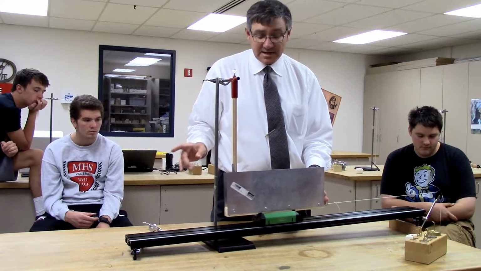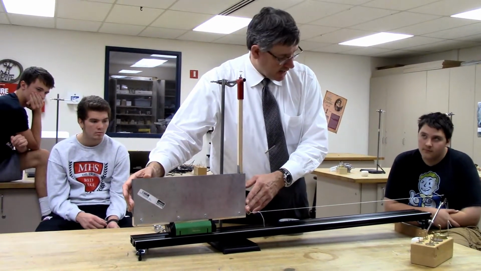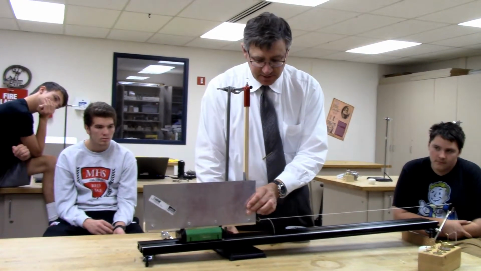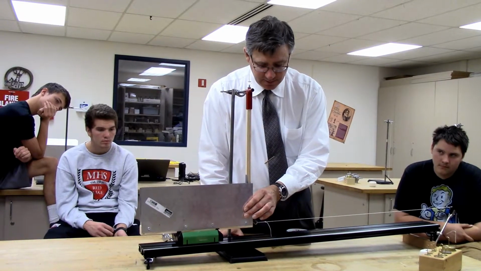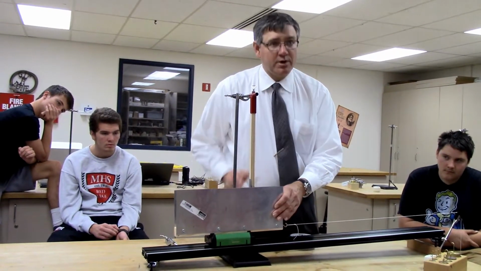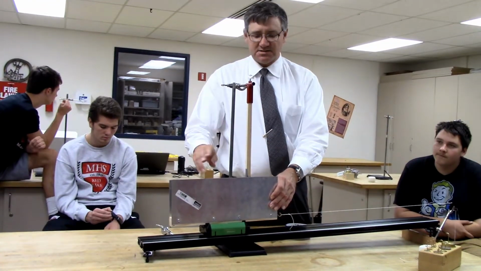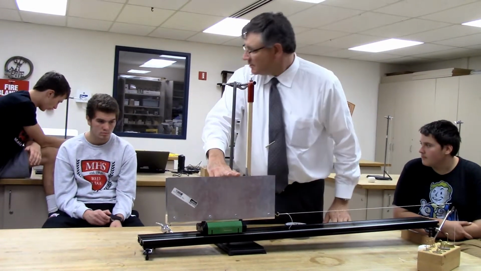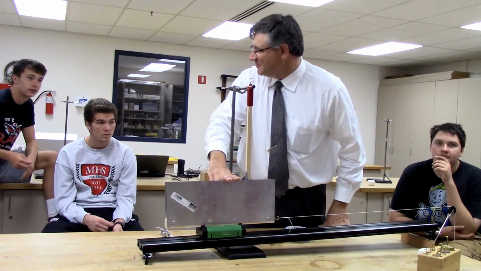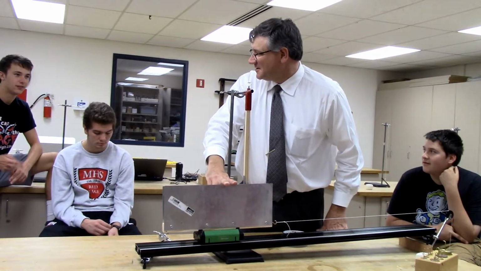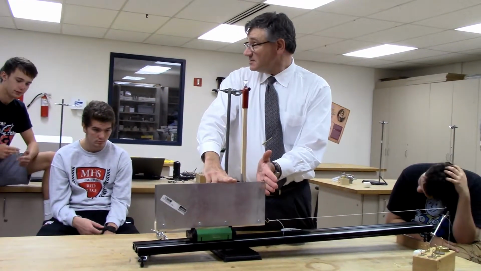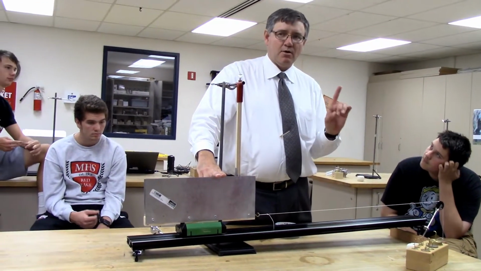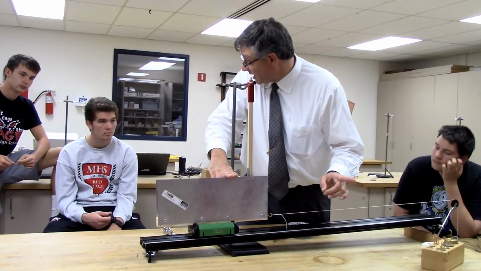Now, here's a trick question. Let's say I wanted to calculate that acceleration right at the beginning. I want to get the acceleration from here to that point where it becomes a constant velocity. What are some things I could measure? 2d divided by t squared. Okay, so I can measure the distance, and I can measure the time. That would give me my acceleration. Cool. Now I could use that to calculate my acceleration.